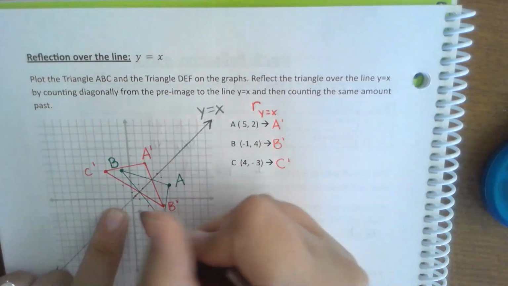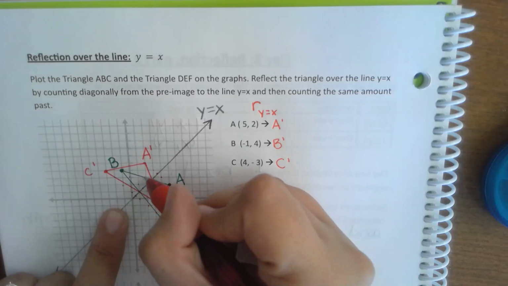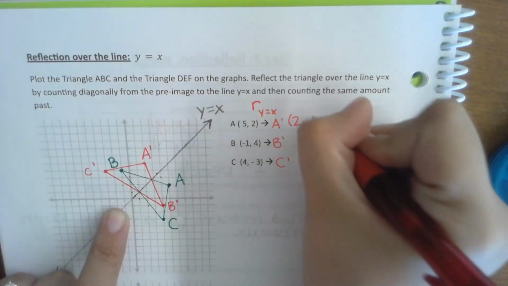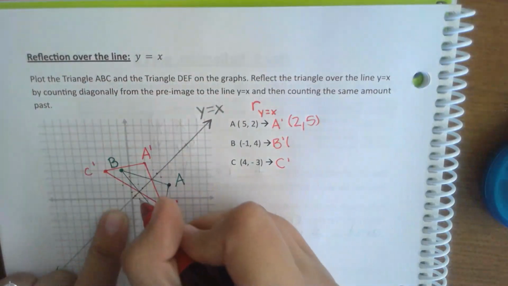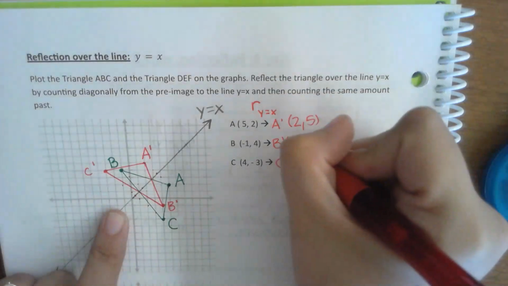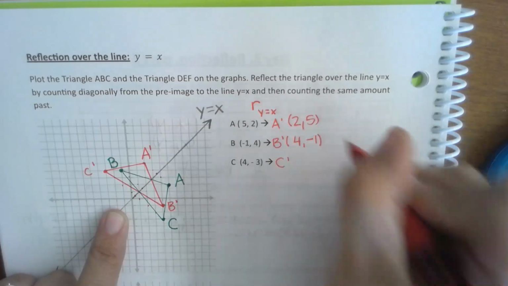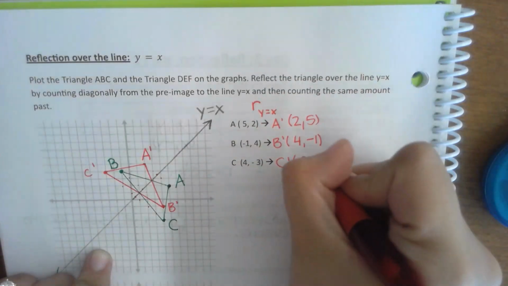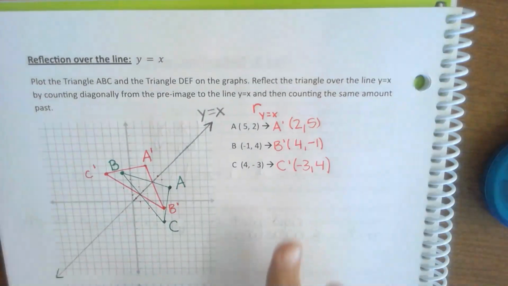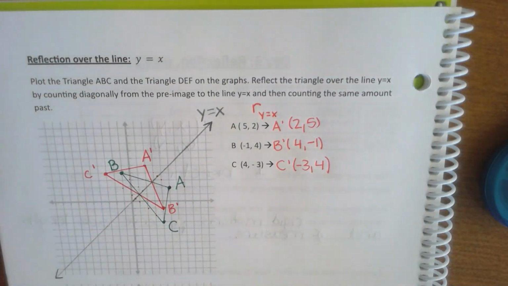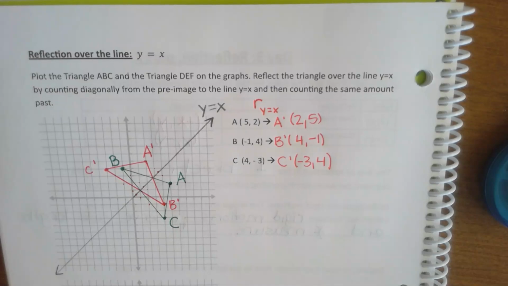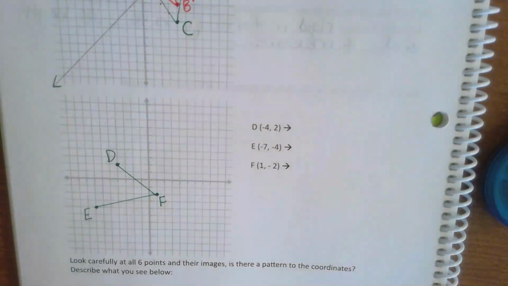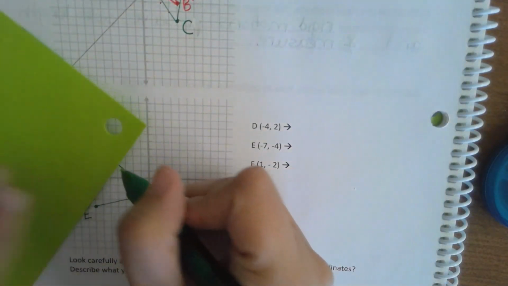So A prime is going to end at 2, 5. B prime ends at 4, -1. C prime, -3, 4. Some of you already might notice this pattern, but let's perform another one on the graph, just so that we can confirm the pattern. I already graphed the pre-image, well, half of it. Let's fix that triangle there.